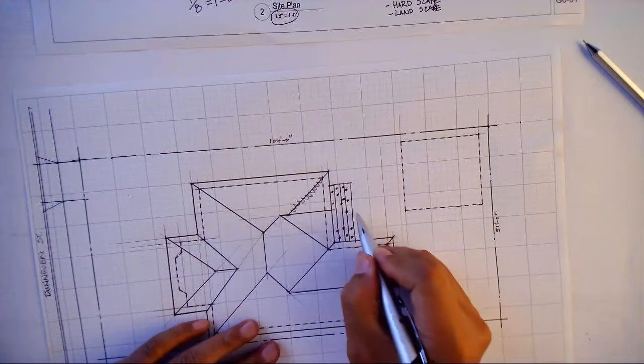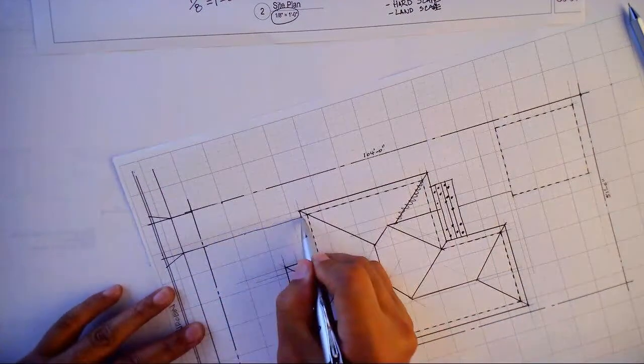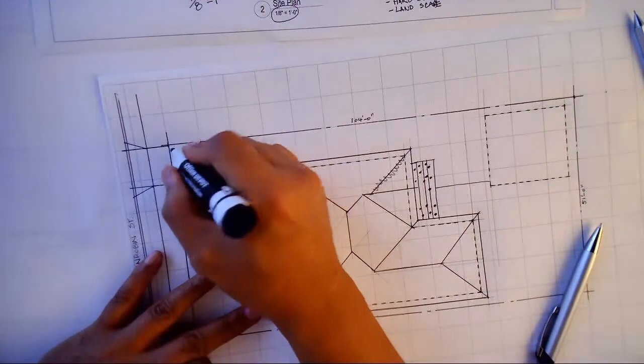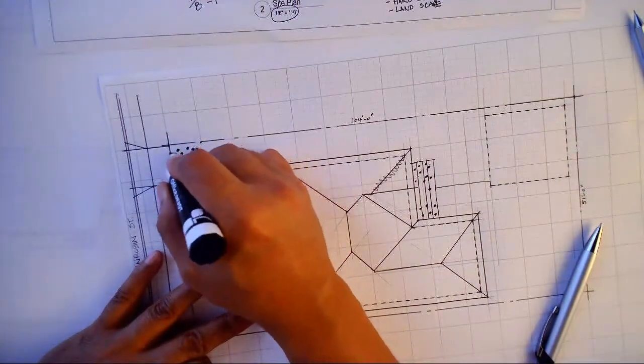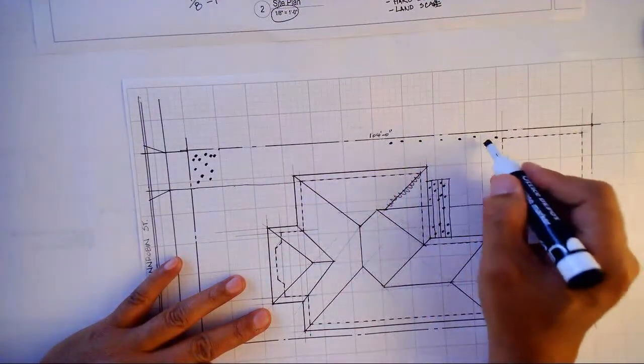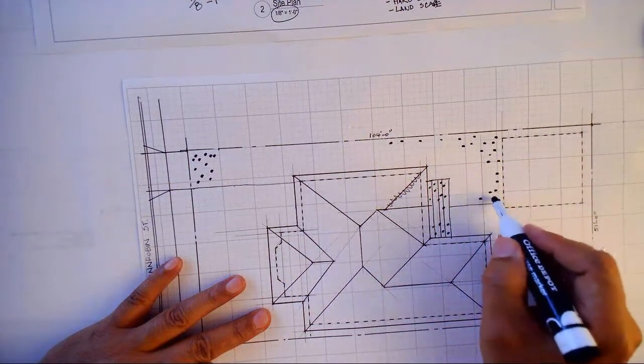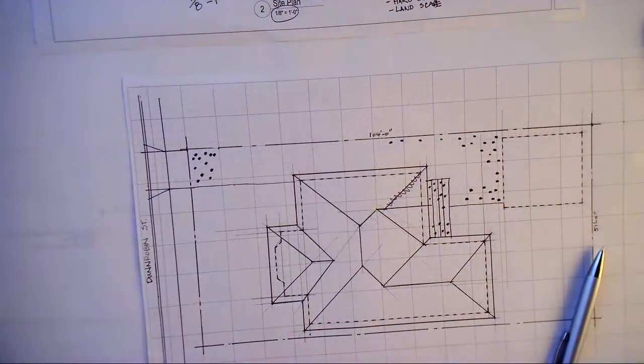And we also have a concrete driveway here that goes from here to here. So again, you would put little dots. I wish I had a thinner marker, and you don't have to dot everything, but just to give it a slightly different texture, you want to do that.